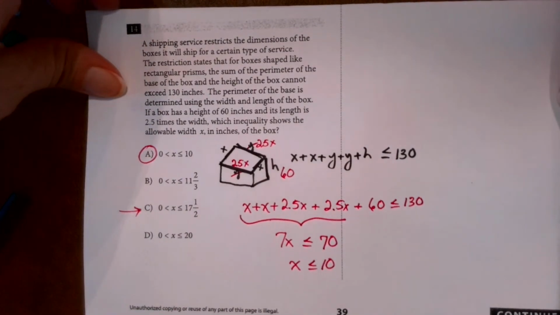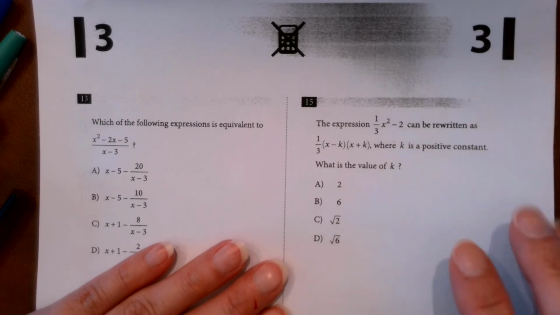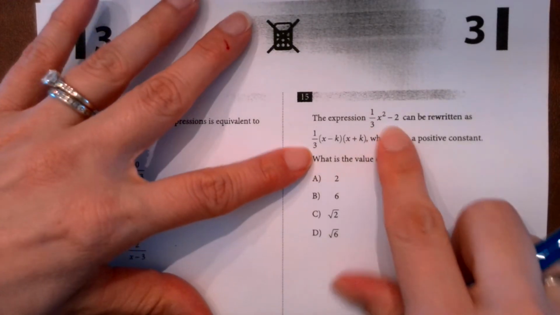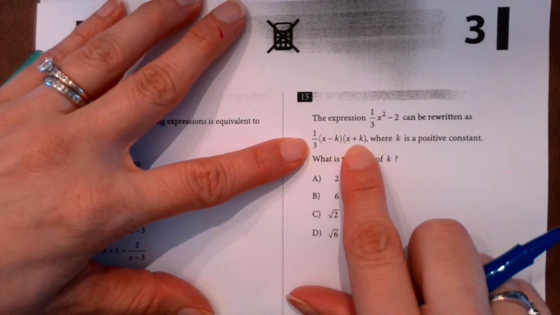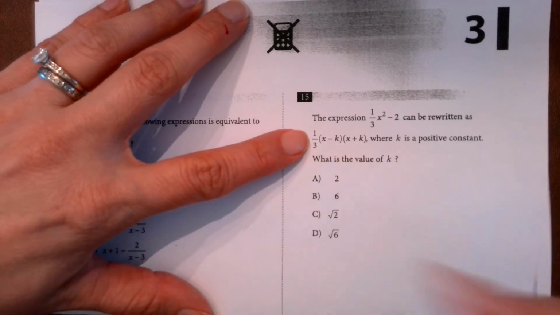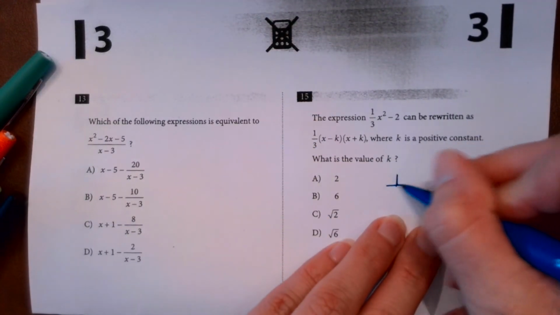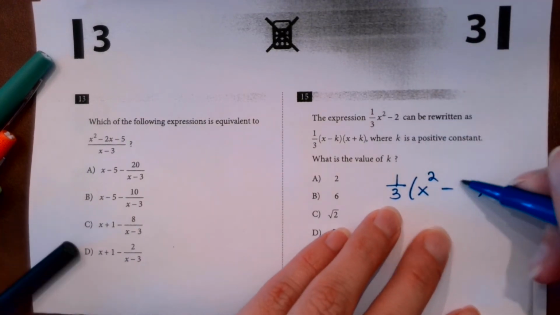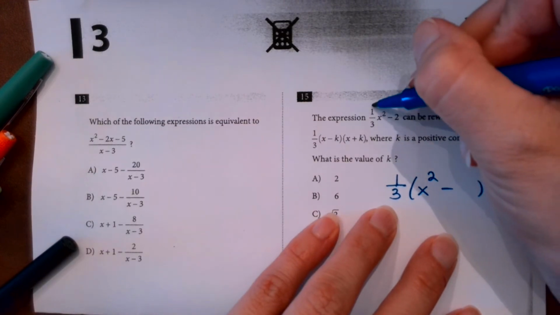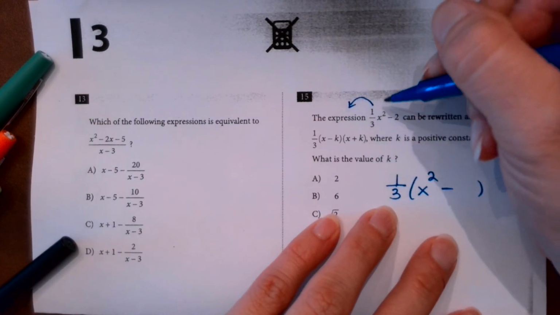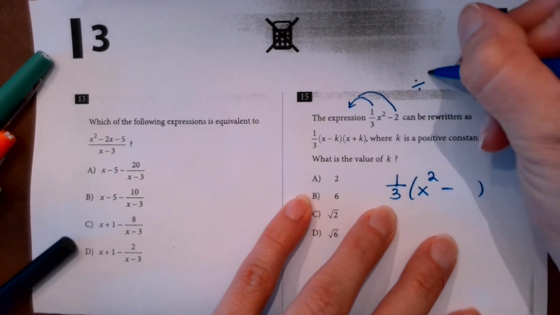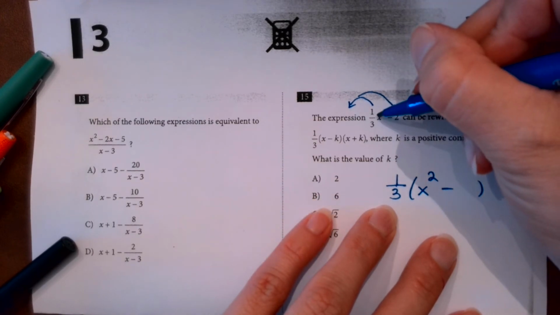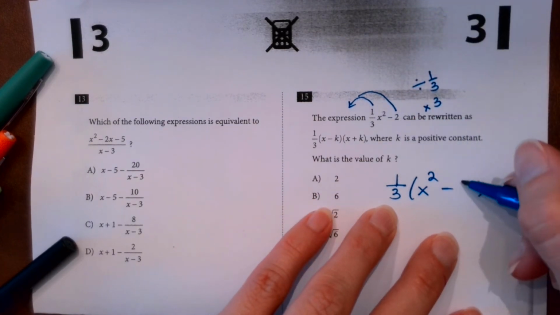Another one that was frequently missed was number 15 up here at the top. Okay, and this was a factoring question. Okay, so we have to be able to get these. It says that this expression can be written like this. Okay, so the first thing I'm noticing, we have to factor out the 1/3. If we factor out the 1/3, I know that it's x squared minus. The question is, what number do I put here? If you factor out 1/3, that's divide by 1/3, or divide by 1/3 is actually multiply by 3. What? Times by 3? I think it might be a 6.